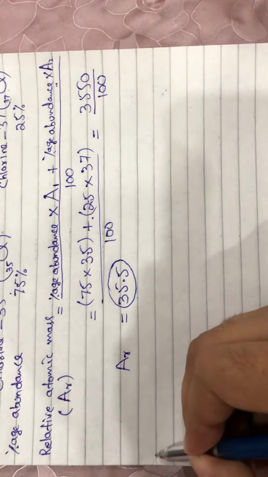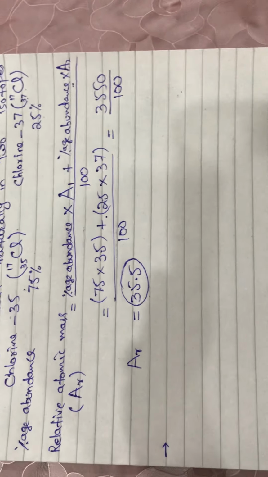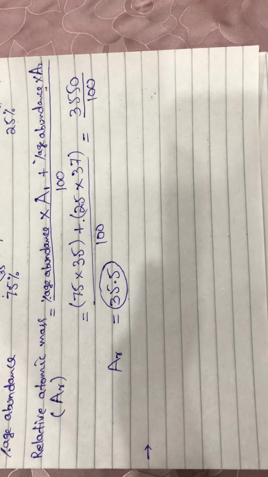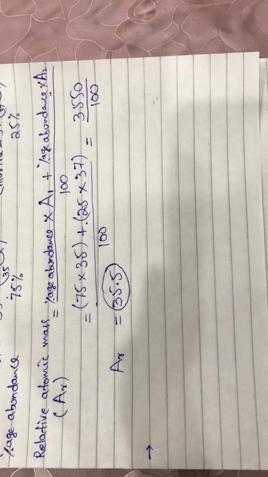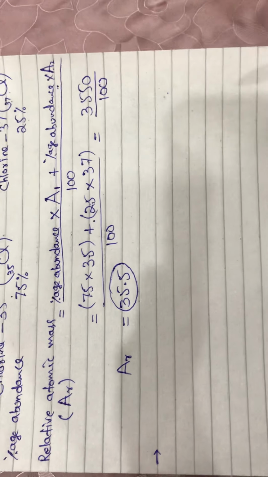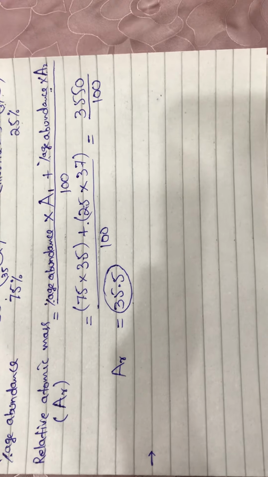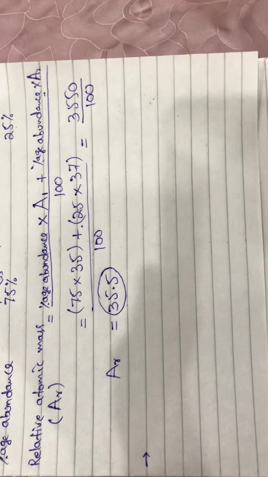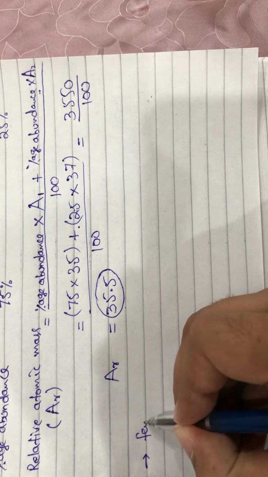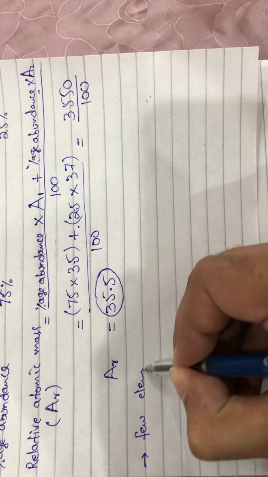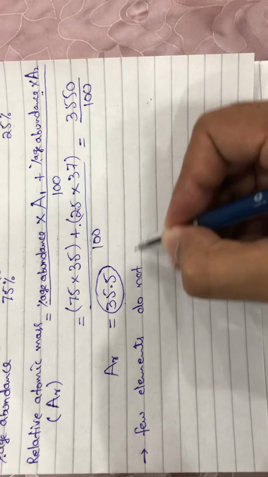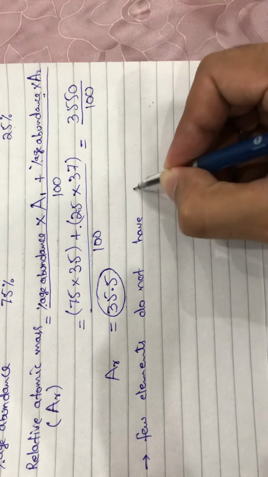Now, the next thing that we have to discuss here is that not all the elements exist in isotopes, or not all the elements naturally occur in the form of isotopes. Some of the elements are pure elements and don't have isotopes. Few elements don't have isotopes.